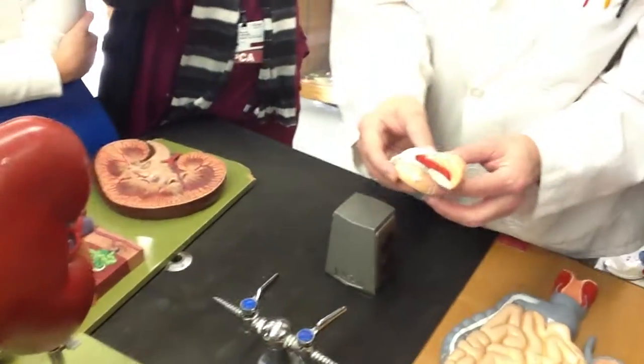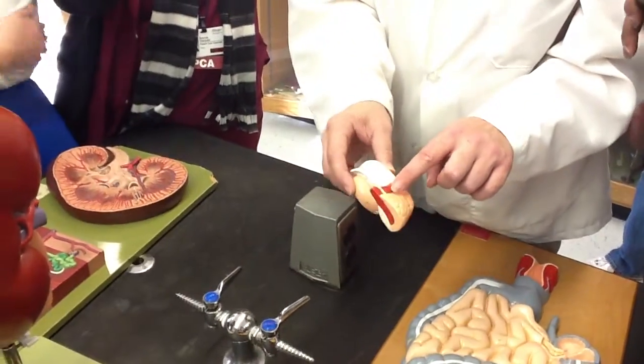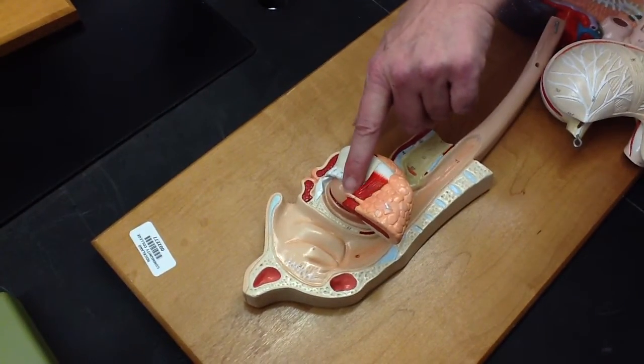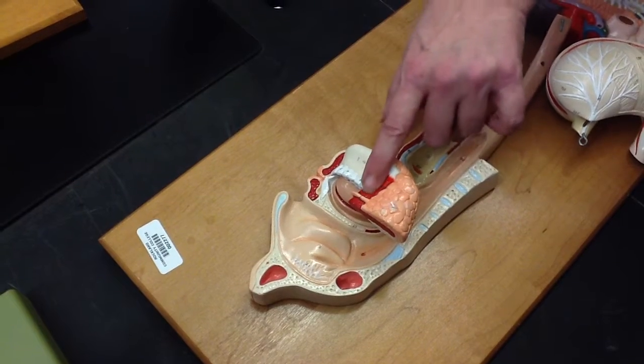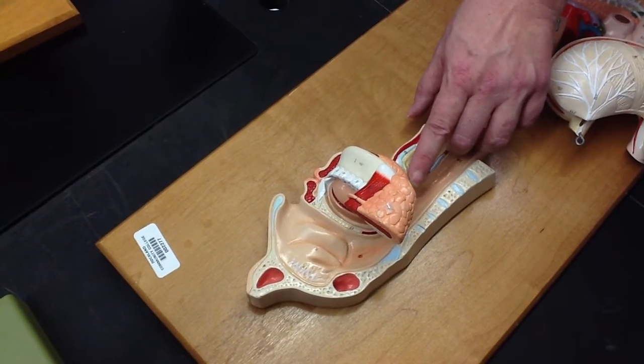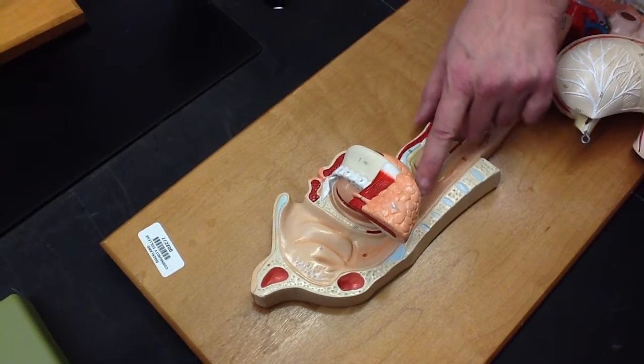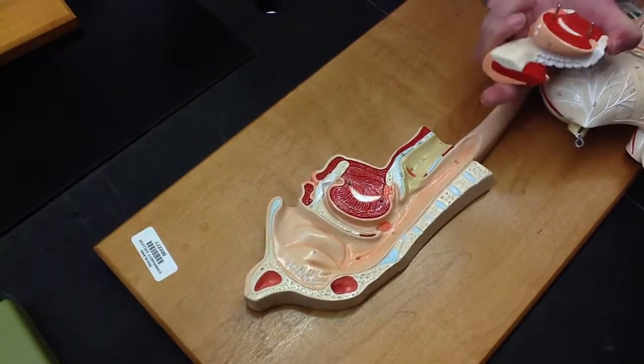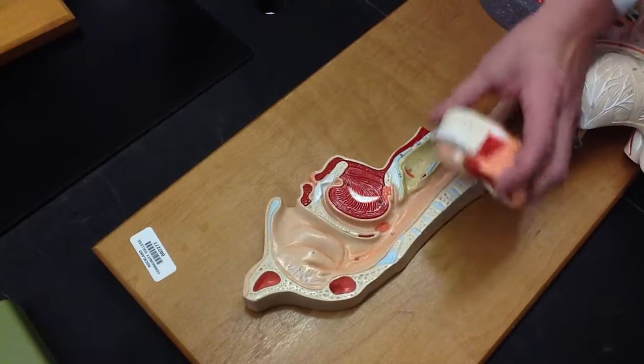We can also see some of the accessory structures of digestion, not just the pancreas and the pancreatic duct. In our cephalic area here, we can see our parotid gland, and the duct of the parotid gland that pierces the buccinator muscle. Below the jaw right here is our submandibular gland, and we don't see the sublingual glands.